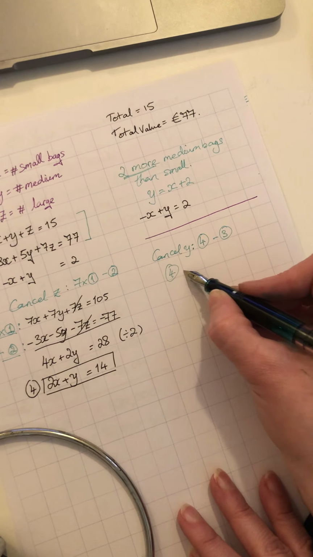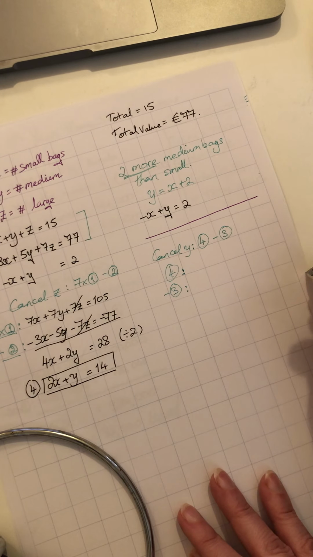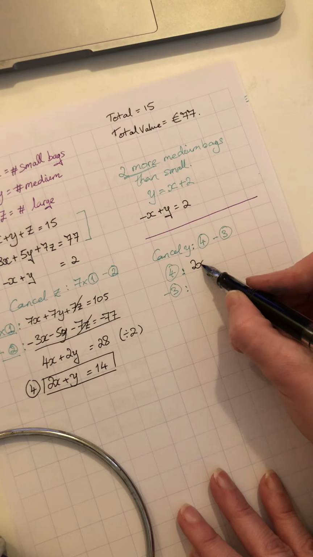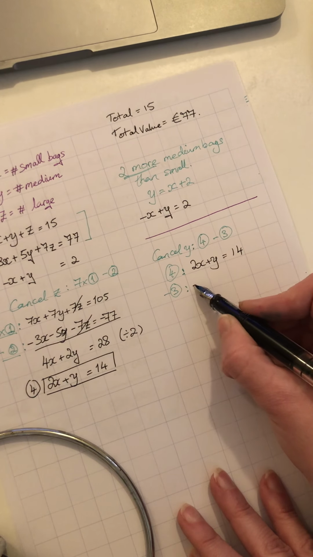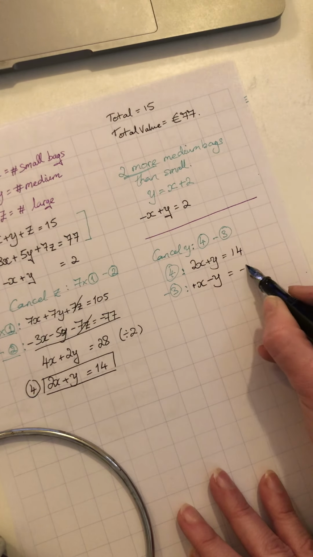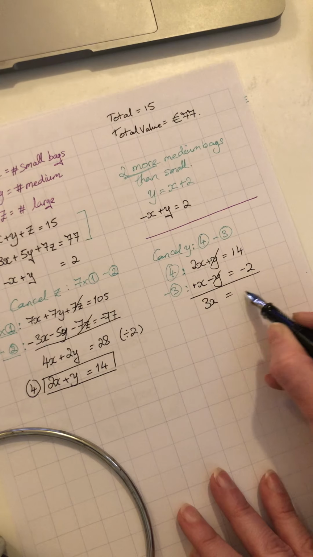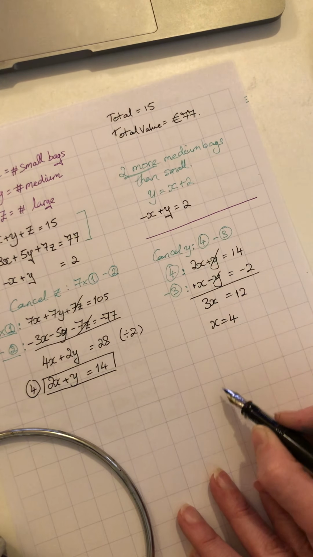I need to change the signs. And what do I get? Equation 4, 2x plus y equals 14, minus a minus x is plus x, minus y equals minus 2, 3x is equal to 12, and x is equal to 4.